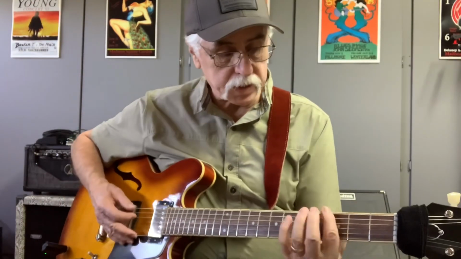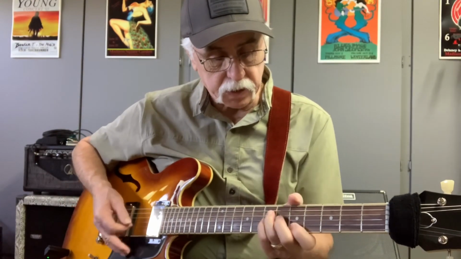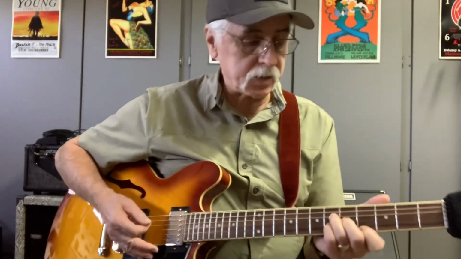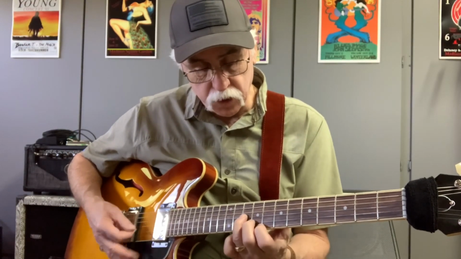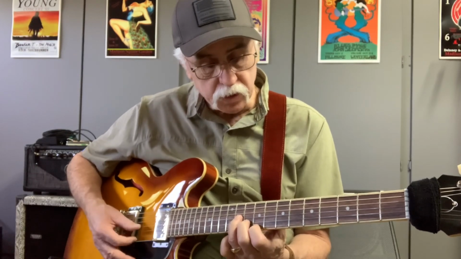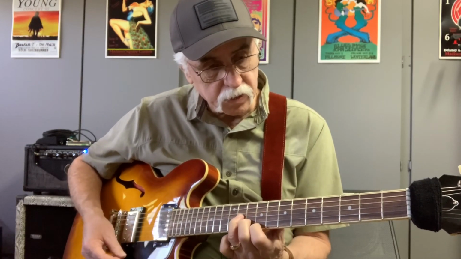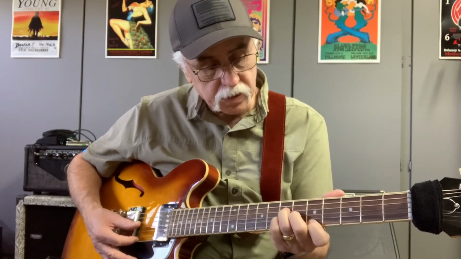If we went to, say, the key of A, playing A6s or A's, and then you wanted to play the minor triad against that, it would be the relative minor triad, which would be an F sharp minor. So that sound over an A6 or an A.